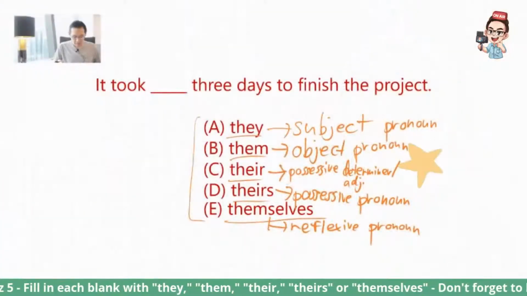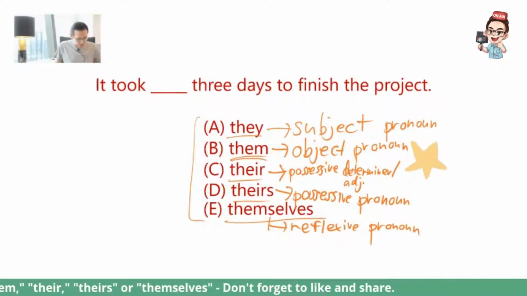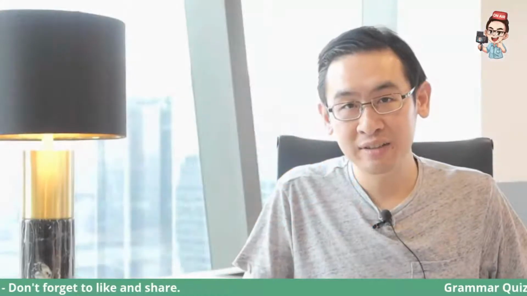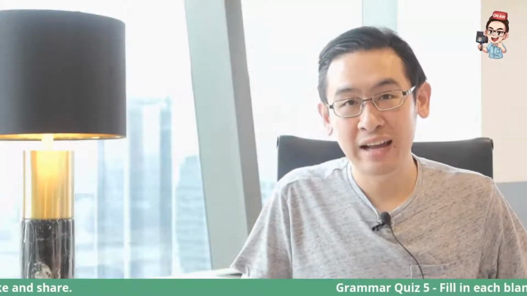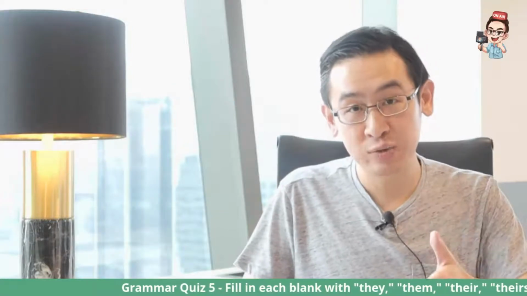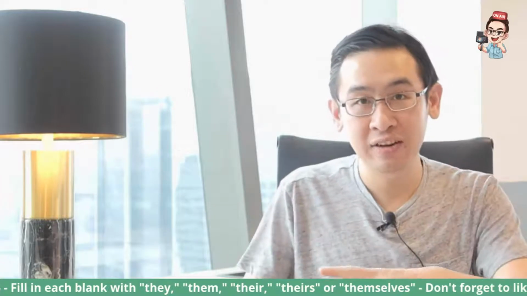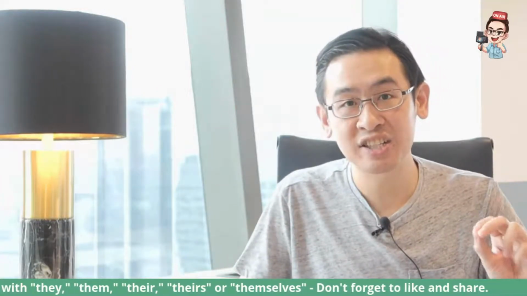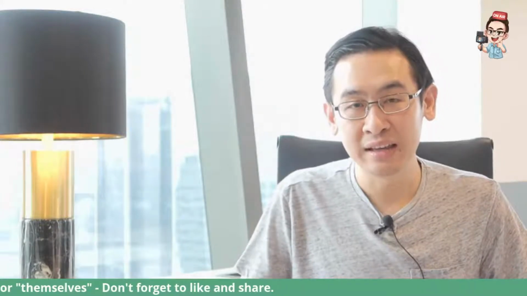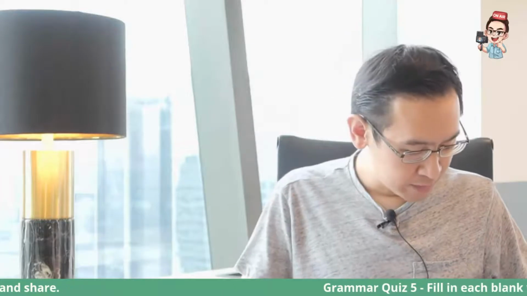How about them? Them, the second one, it's an object pronoun. Okay. So an object pronoun is a pronoun that we use to replace an object. So normally we use a noun as an object as well. An object is something which an action affects. Okay. It receives the action. That's the object. All right. And we can replace it with a pronoun, and we use the object pronoun.